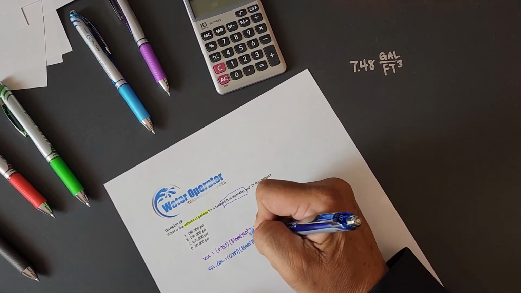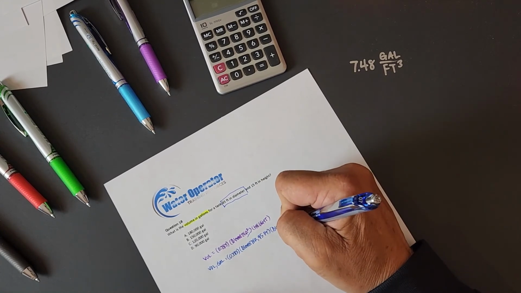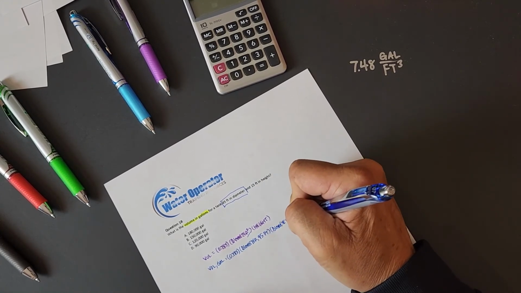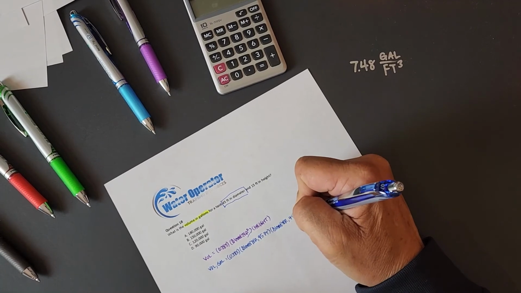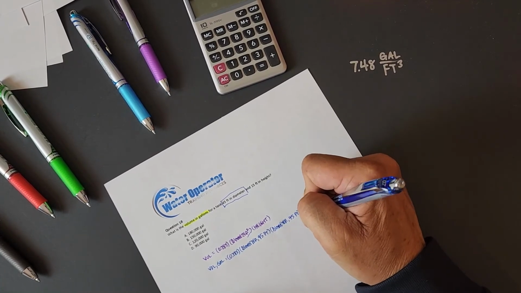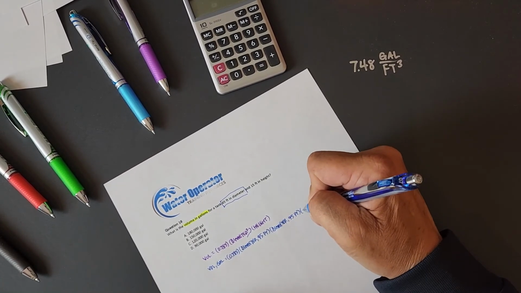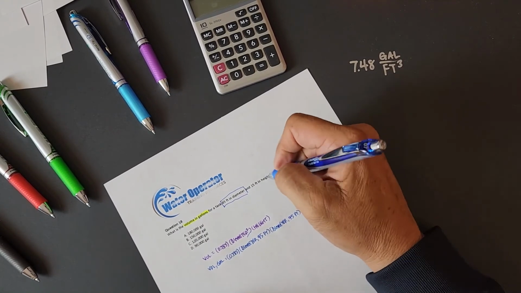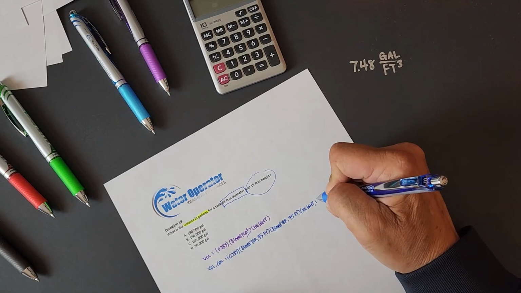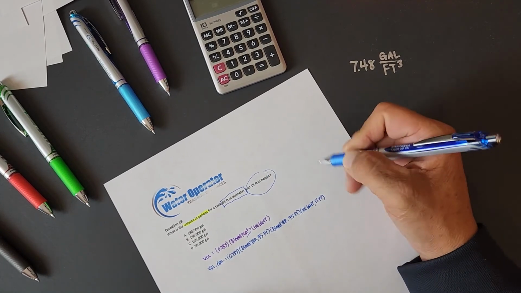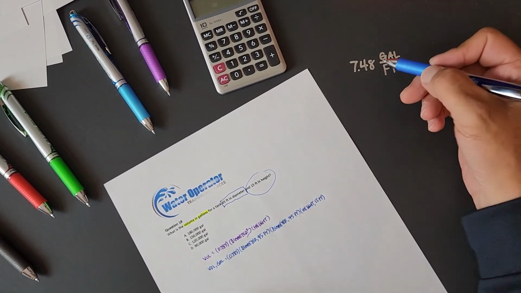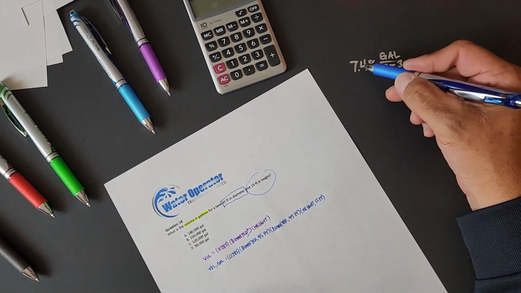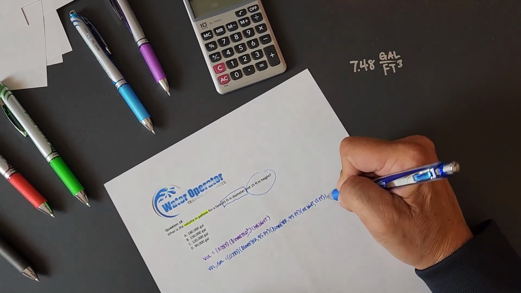We're going to multiply it by the diameter again. Now we're going to multiply it by the height. And the height is 15 feet. We need to convert to gallons. We're going to use our conversion, 7.48 gallons per cubic foot.